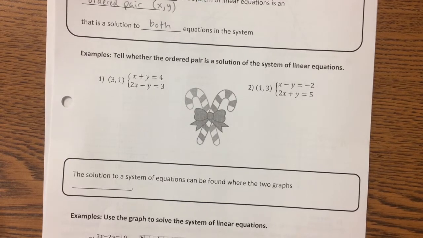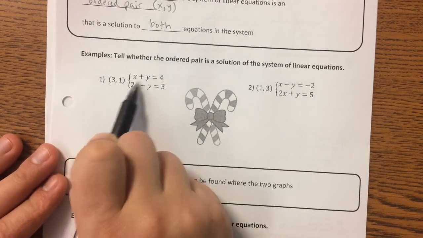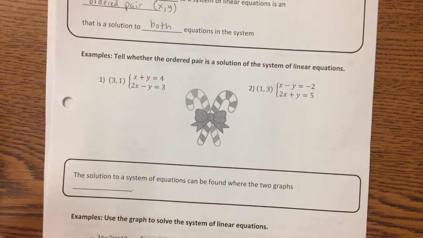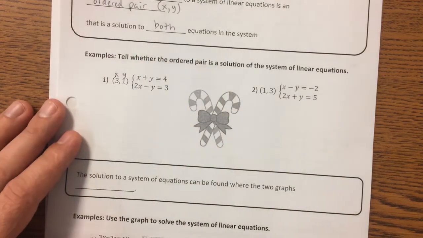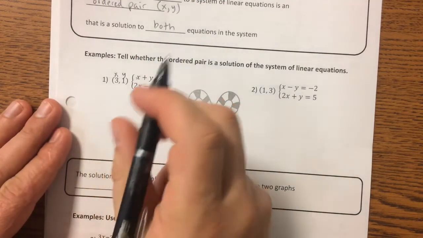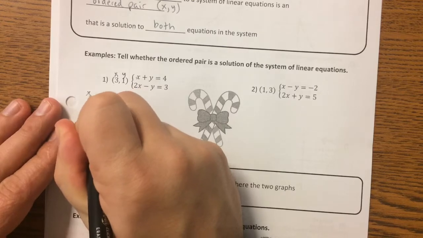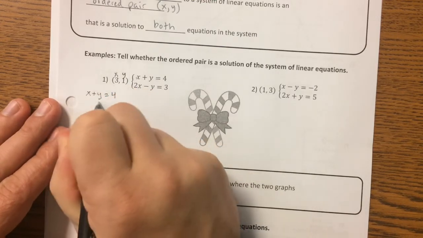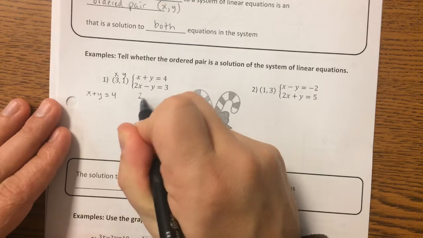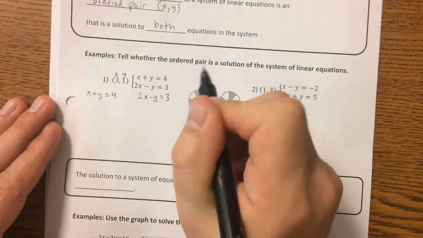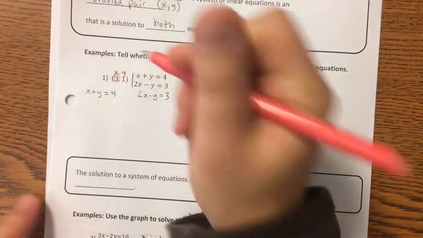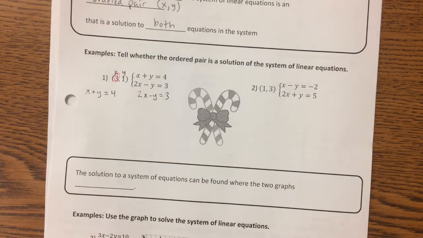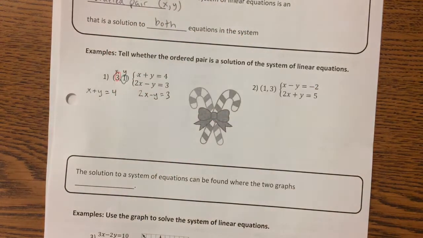So for number 1, we're going to test to see if 3 comma 1 is a solution to the system. We're just going to plug it into both equations. So this is my x, this is my y. We always have x before y. So plugging into the first equation, I'm just going to write these out separately. So you can see x plus y equals 4. 2x minus y equals 3. So I'm going to plug in the x, 3, wherever I see x. And I'm going to plug in the 1 everywhere where I see the y.